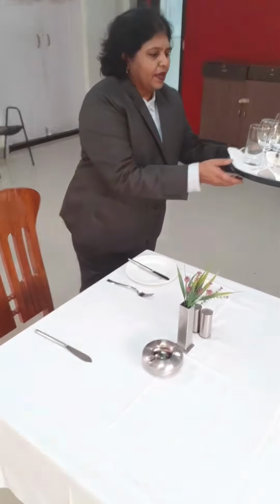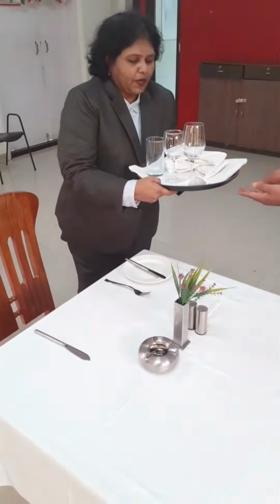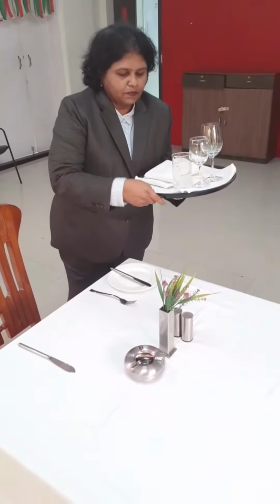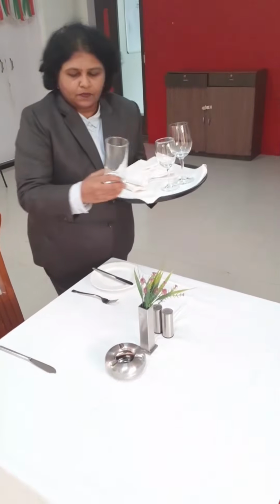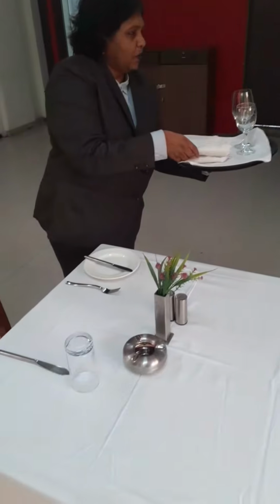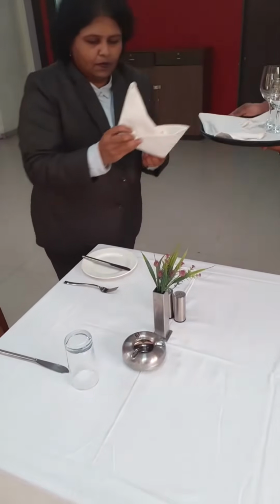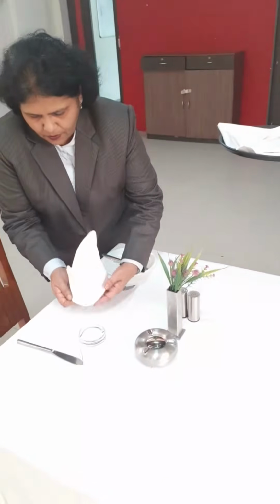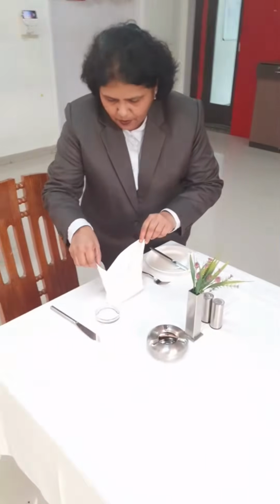But when you are placing it in the center of the cover, so this is a complete a la carte cover.